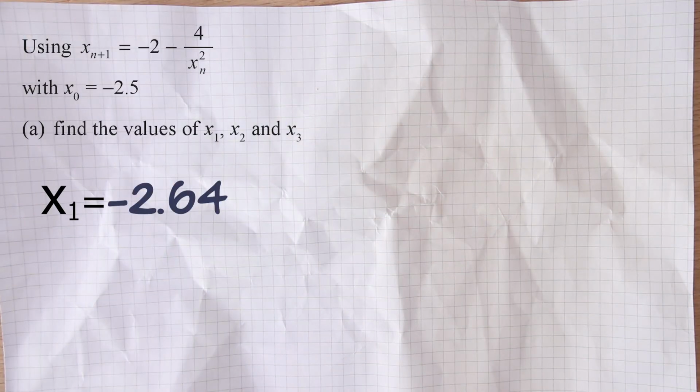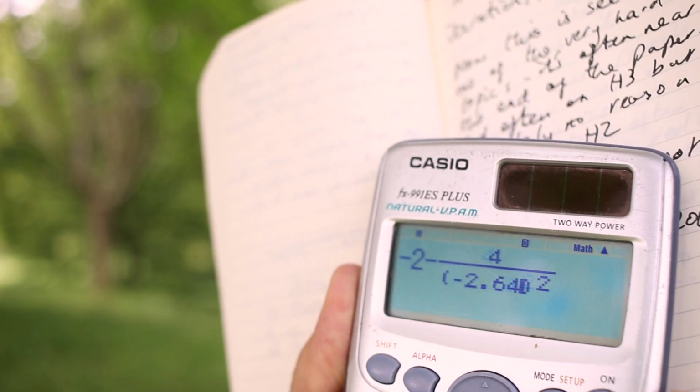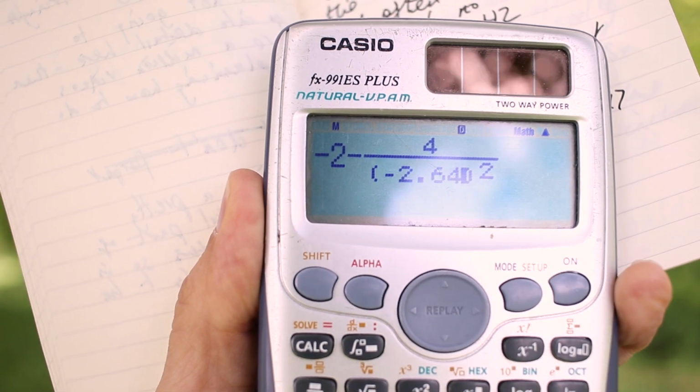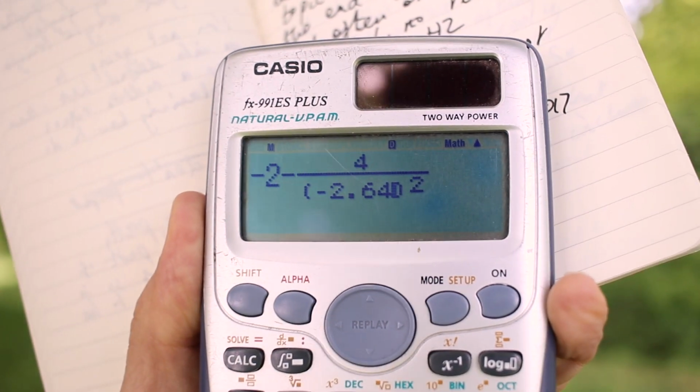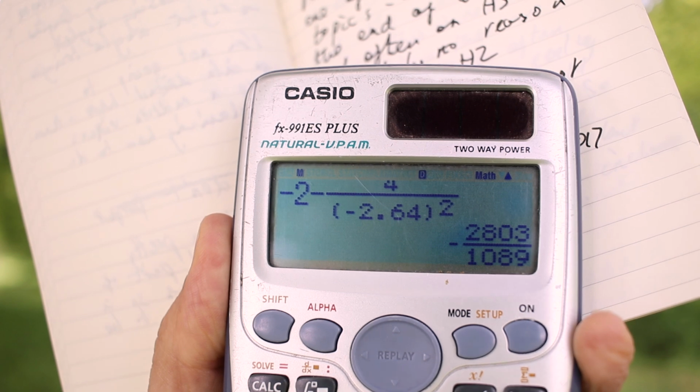The second one, all I have to do is replace that negative 2.5 with the answer that I just got, in other words, with negative 2.64. So I go back, type that in, hit equals, and that gives us our second answer.